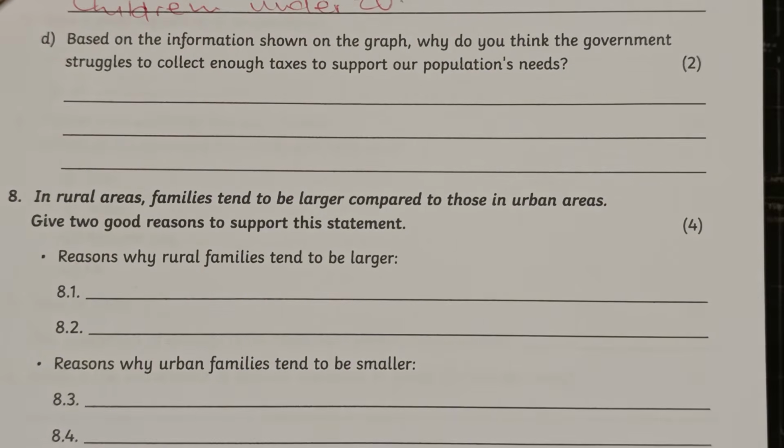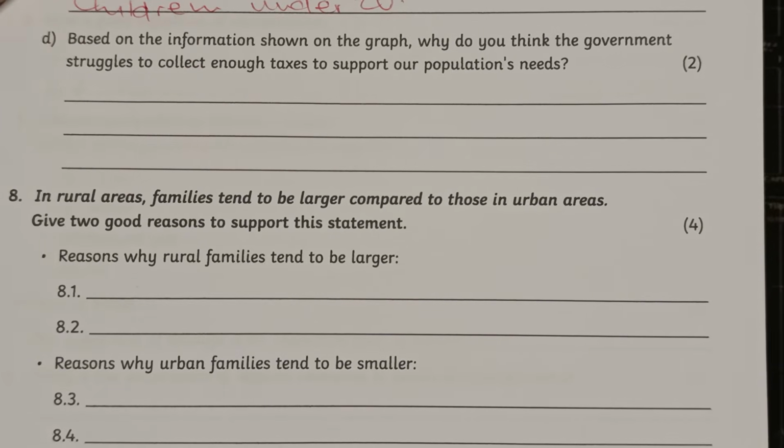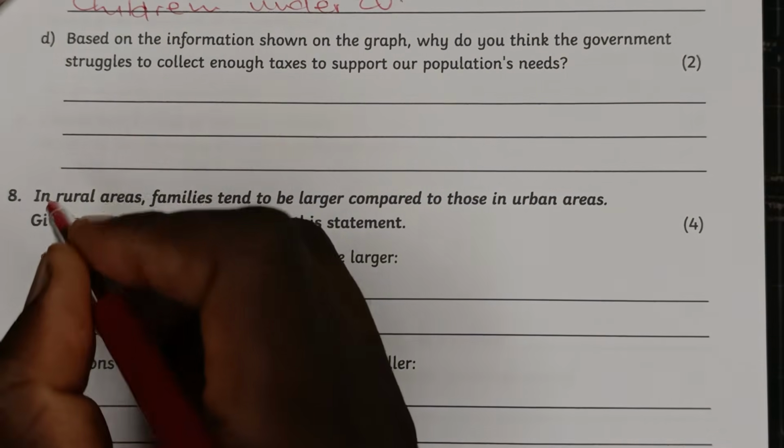We go to D. Based on the information shown on the graph, why do you think the government struggled to collect enough taxes to support our population?